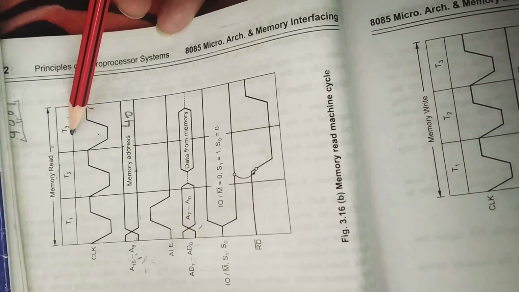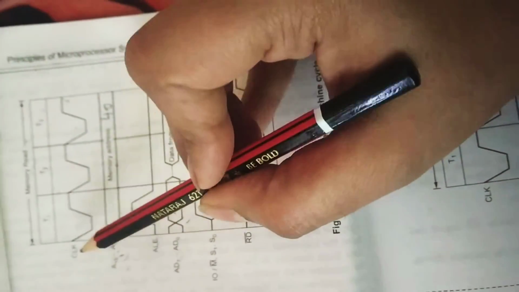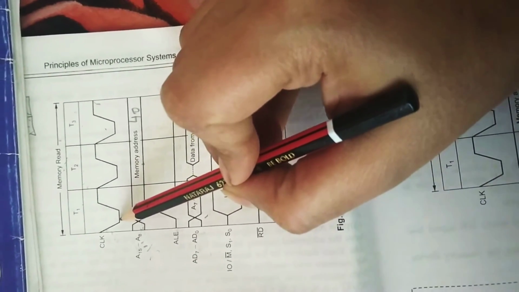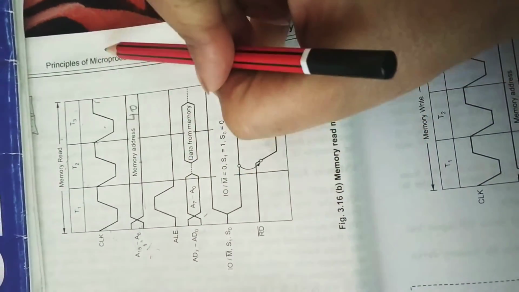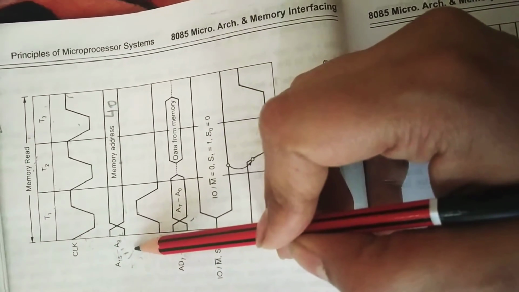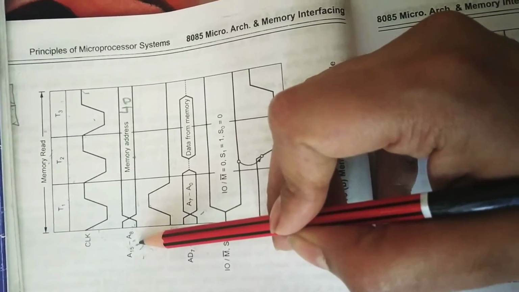Whenever we have to draw any timing diagram, we have to draw the clock pulse first of all. I have already told you how to draw the clock pulse. Now first of all draw the clock pulse. After that we have to give the status of address and data bus. So we will draw a higher order address bus.